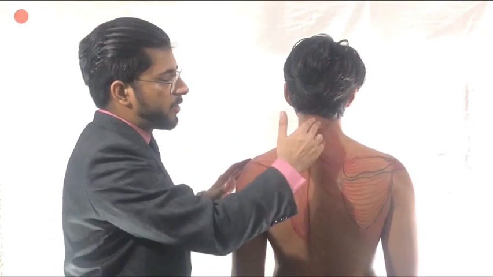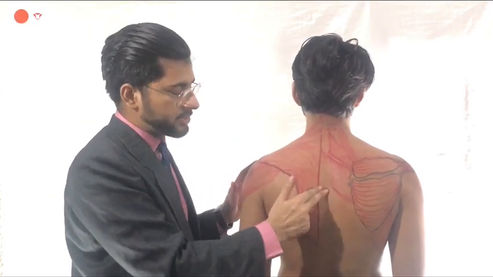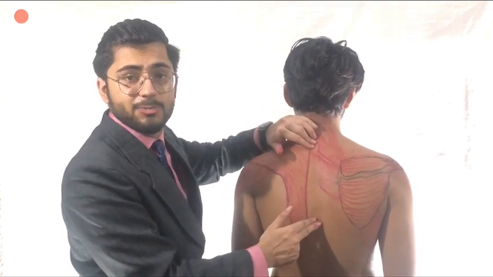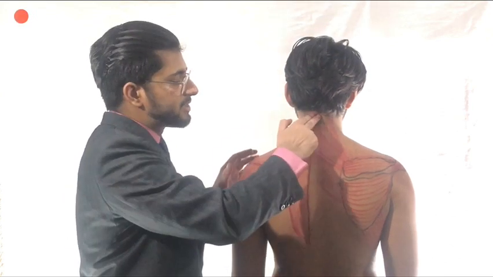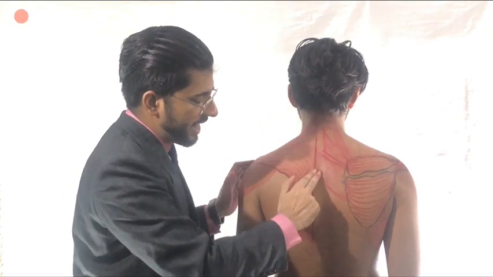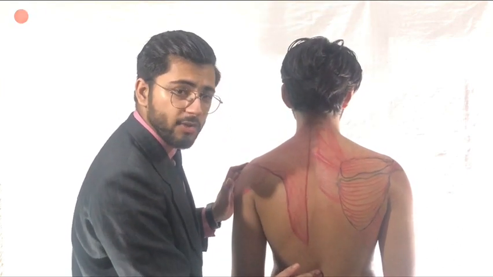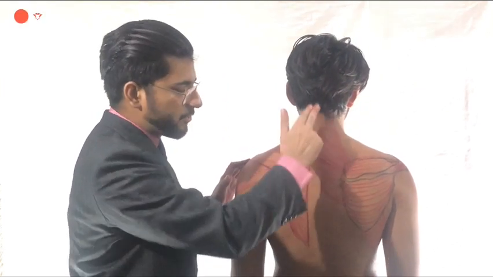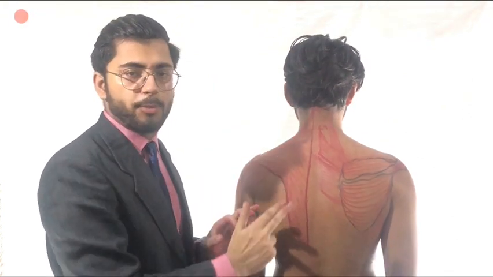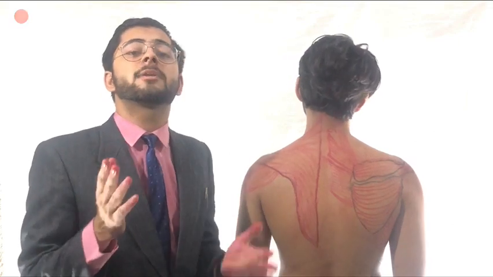Alongside you need to see the structures of the thorax as well, the thoracic spine actually. So you'll go from top to bottom like this and see if there is some rotation of the spine. If it is there, it might indicate scoliosis or muscle overactivity.